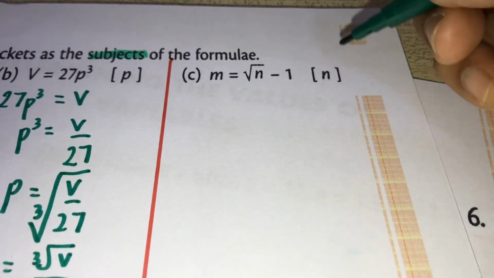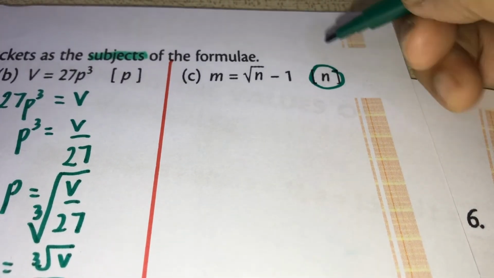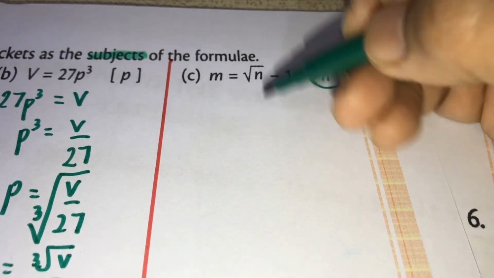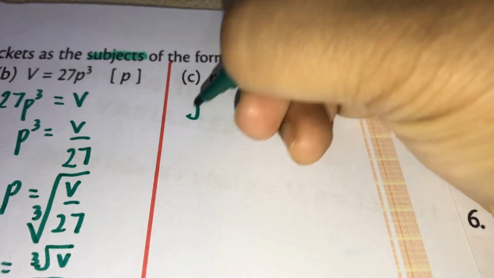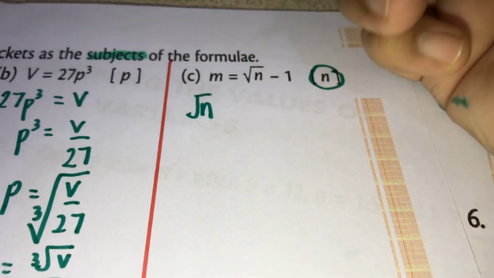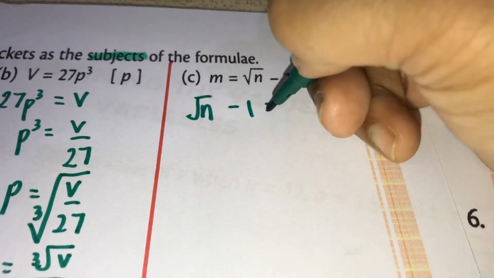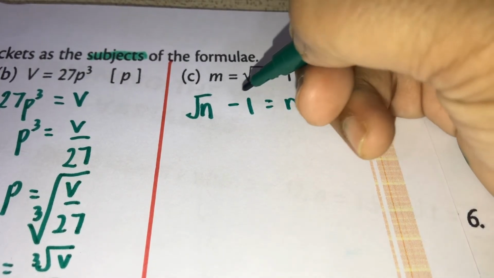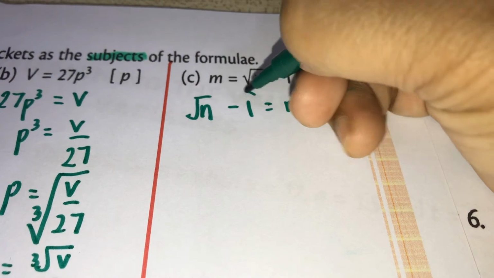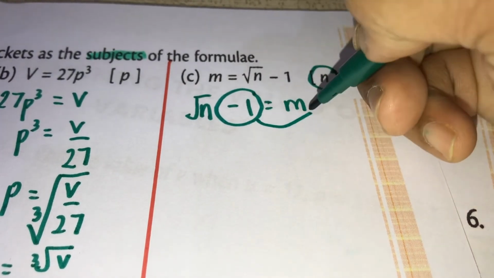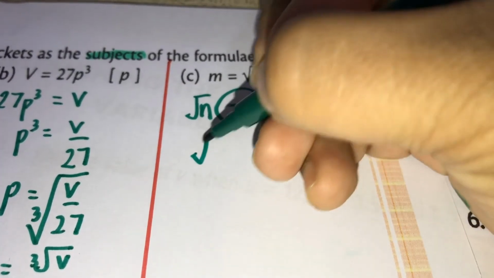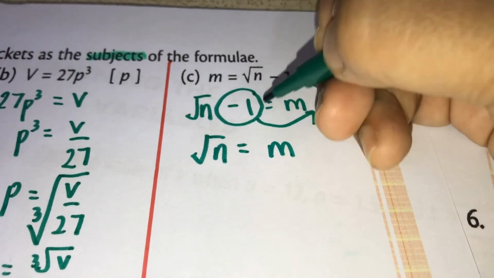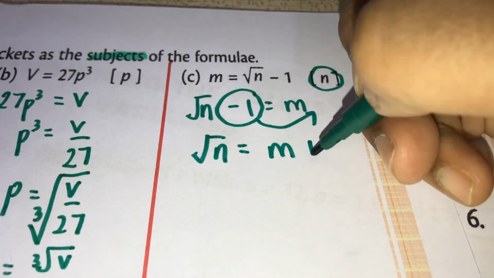Subject formula for this question equal to n. So n must be at the left side, right? So first step, you change place. I copy back: square root n minus 1 equal to m. Now, because the subject formula is n, you move the minus 1 to the right. So square root n equal to m plus 1. This minus 1 moves to the right and becomes plus 1.